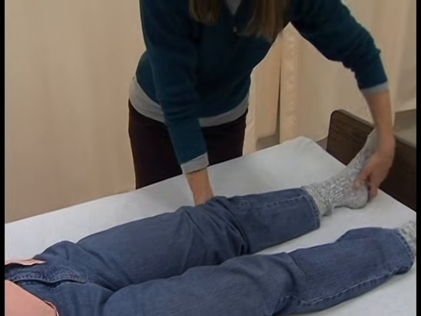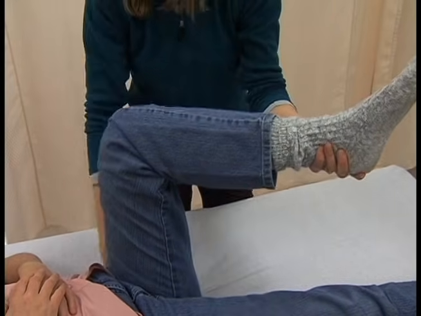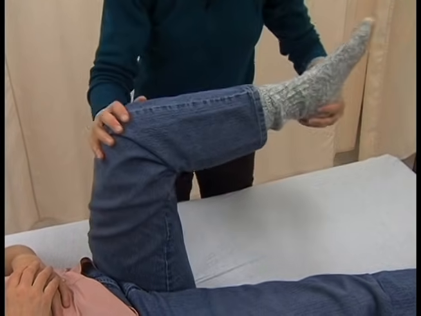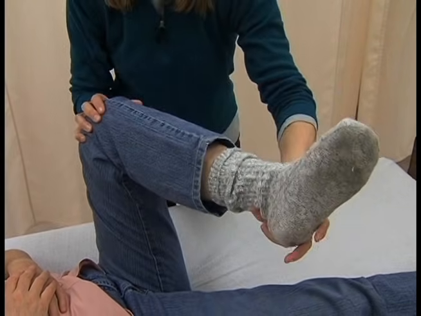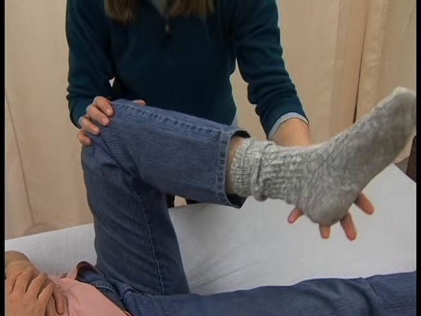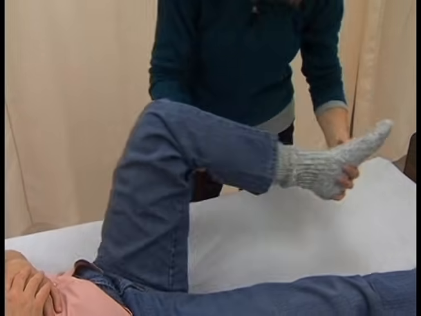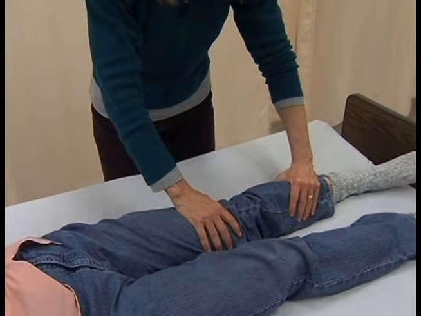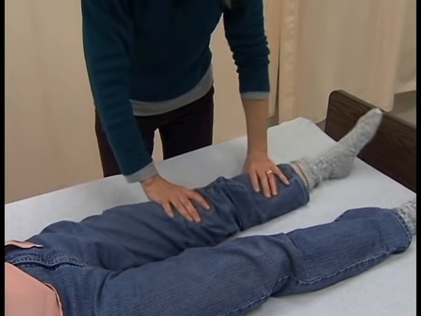The next is internal and external rotation. You can bring the leg up into 90 degrees at the knee and the hip, and you can go external rotation, internal rotation. If there are precautions to not flex the hip, you can also do that with the leg straight. Hands on the top, you rotate it in for internal rotation, out for external rotation.